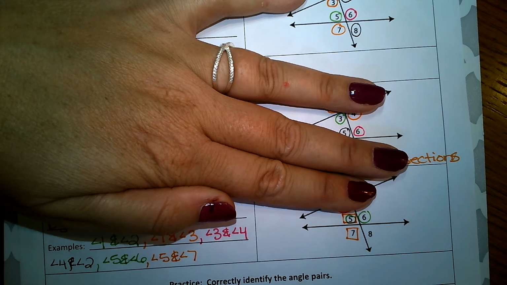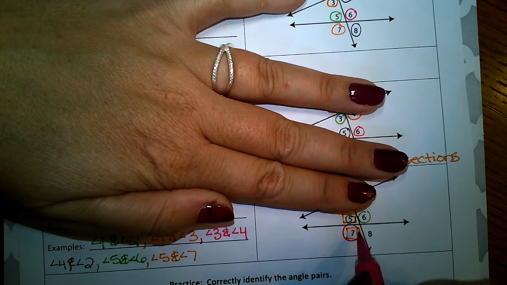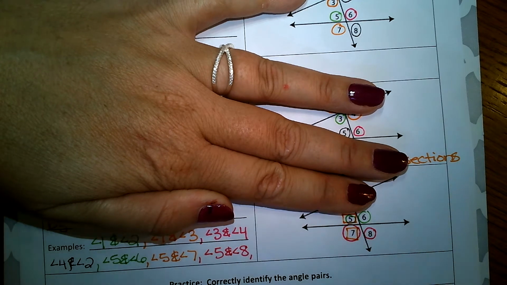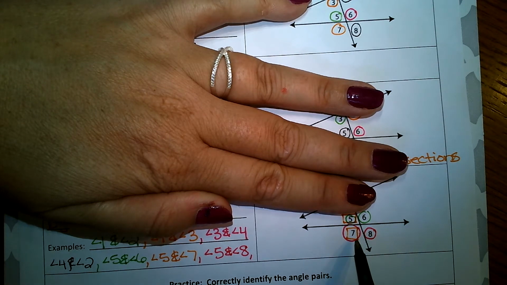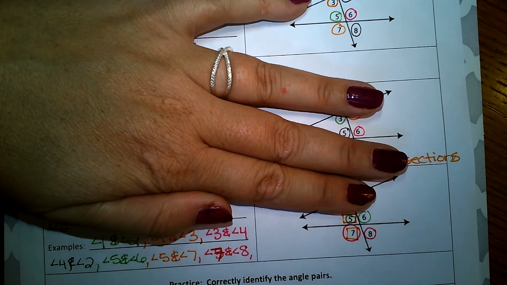We can keep going around. Angle 7 is a linear pair with angle 5, but it's also a linear pair with angle 8. And lastly, while angle 8 is a linear pair with, I said angle 5, I meant angle 7, angle 7 and angle 8.